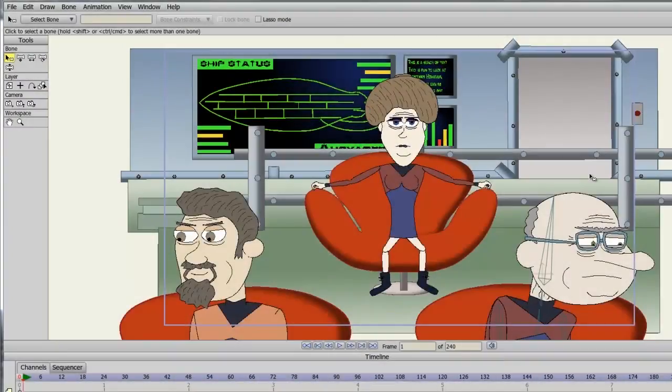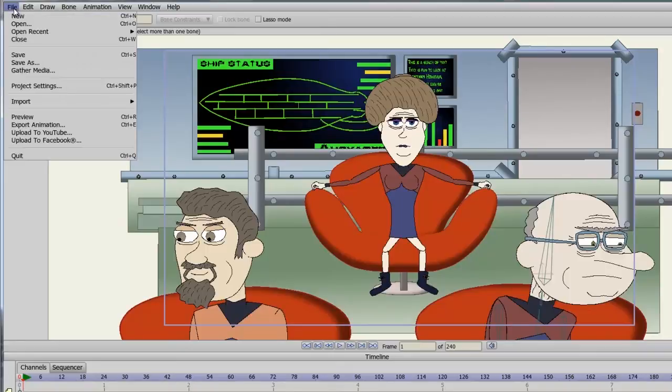Once you have finished working on your animation and you want to share it with the world, you'll need to choose the Export Animation option. To do this, go to File, Export Animation, or Control-E if you're on Windows, Command-E if you're on a Mac.